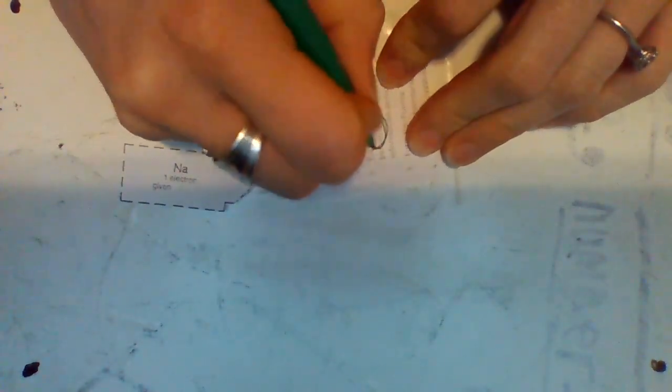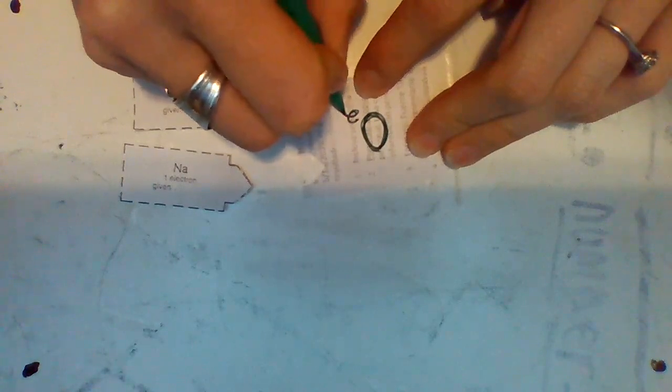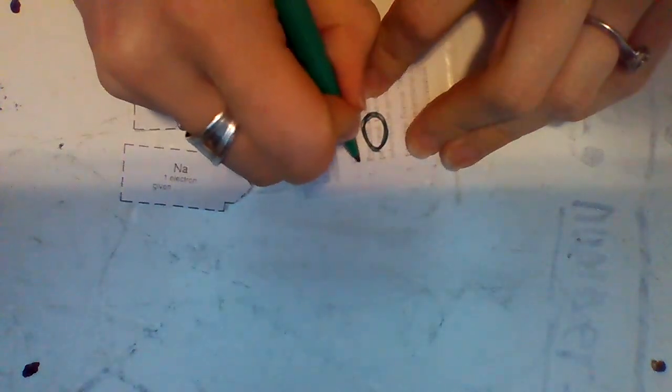So the first one you're going to flip is oxygen, and then you're going to turn oxygen into peroxide. So I'm going to look up the peroxide ion on that common ion list, and I'm going to write down what it is. So peroxide is O2 2-. So now I have a peroxide ion, a polyatomic peroxide ion, and I have 2 sodium ions.